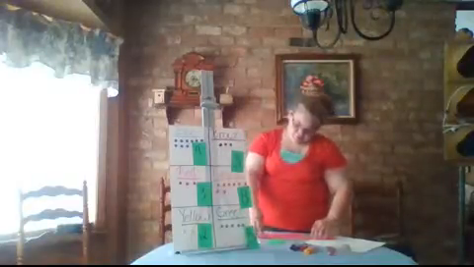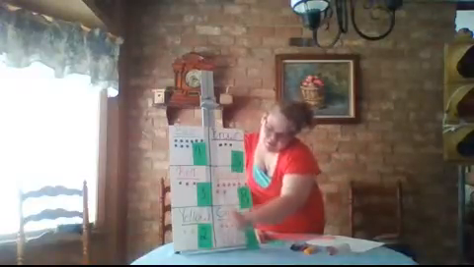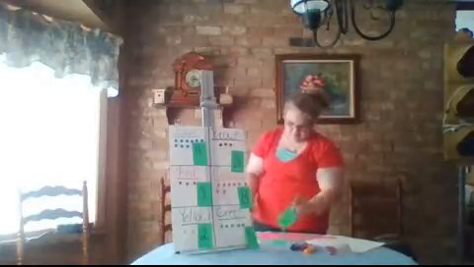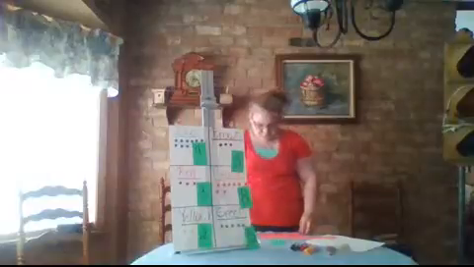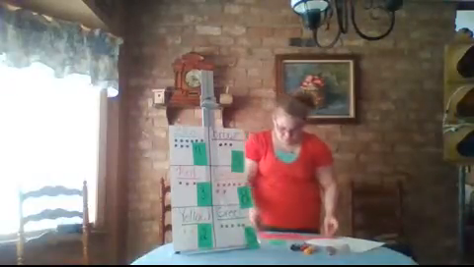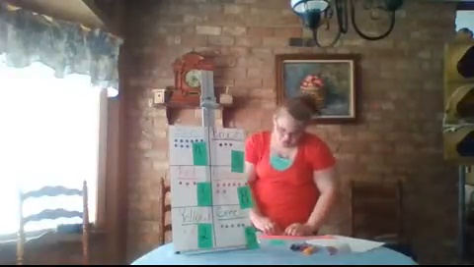How many blues and yellows do you have? You have 9 blues, 2 yellows. 9 plus 2 is 11. You have 11 blues and yellows all together. How many reds, greens, and yellows do you have?